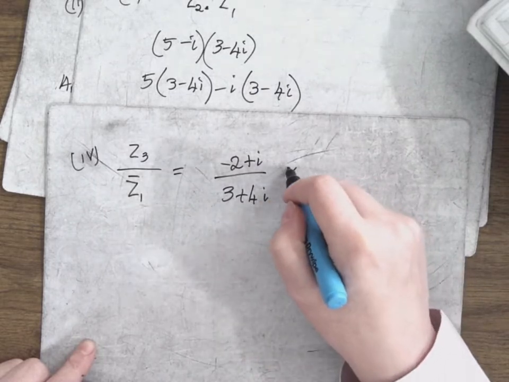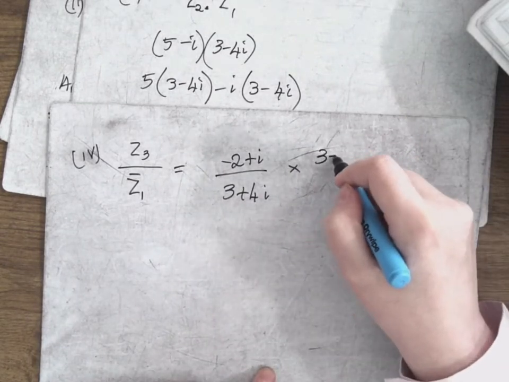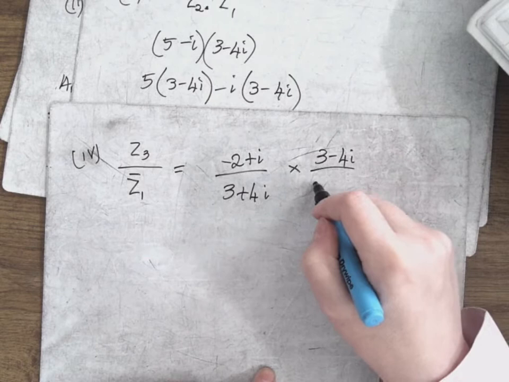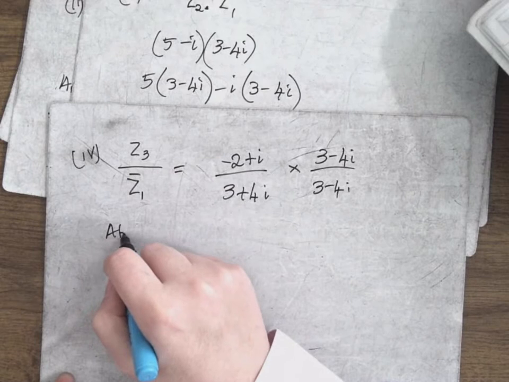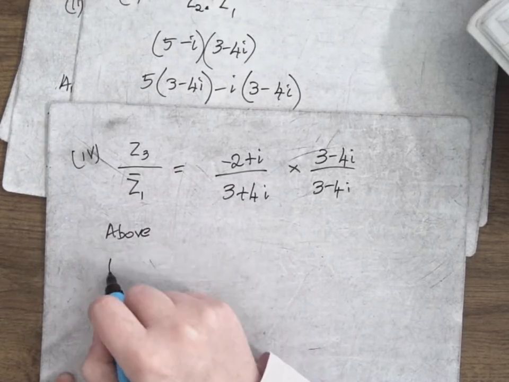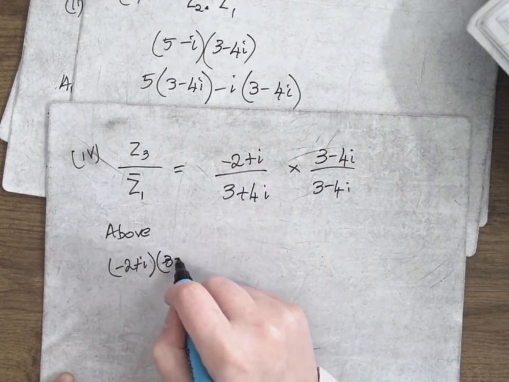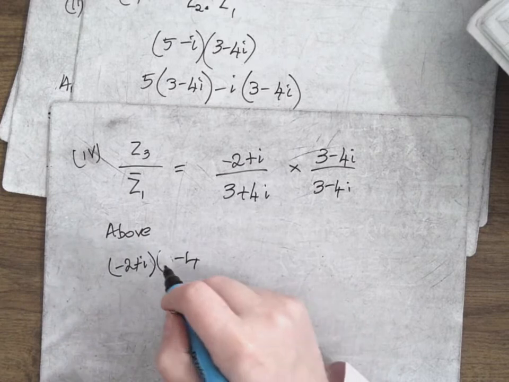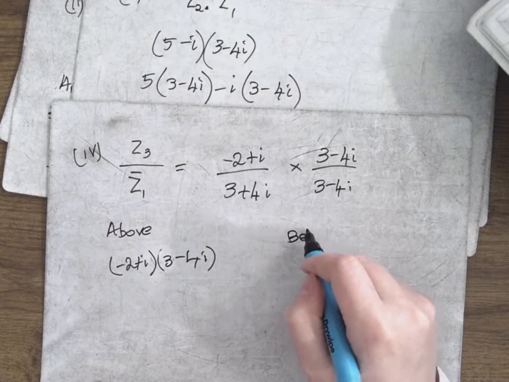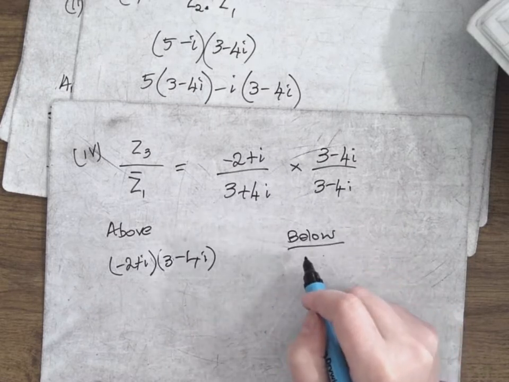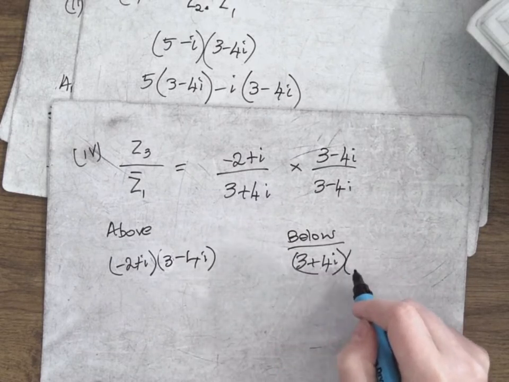Okay? So then you're multiplying above and below. It's a division. So what do you multiply above and below by? 3 minus 4i over 3 minus 4i. And again, above the line we want to multiply minus 2 plus i by 3 minus 4i. And below the line, we want to multiply 3 plus 4i by 3 minus 4i.